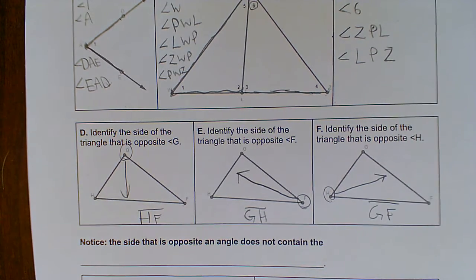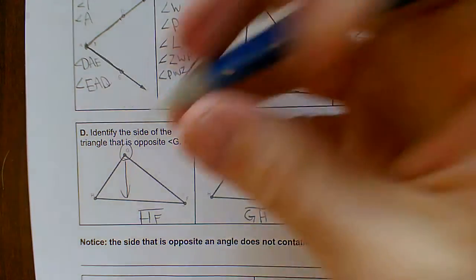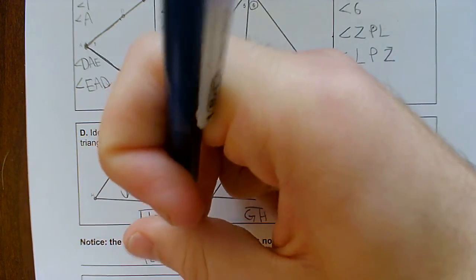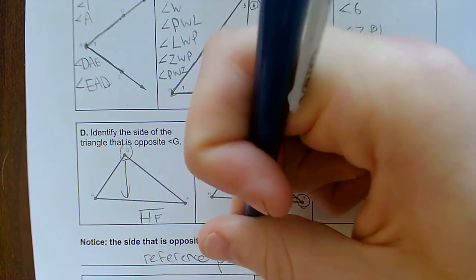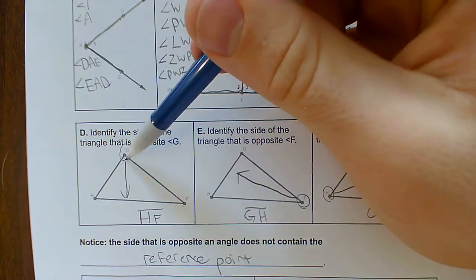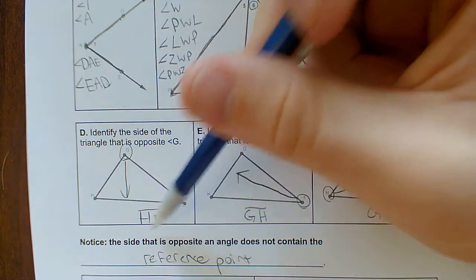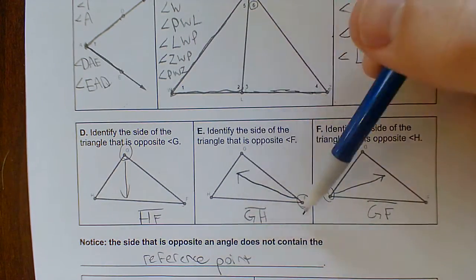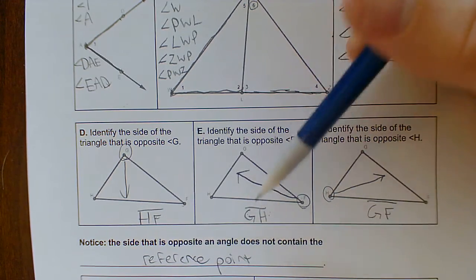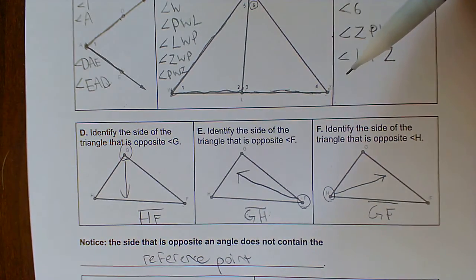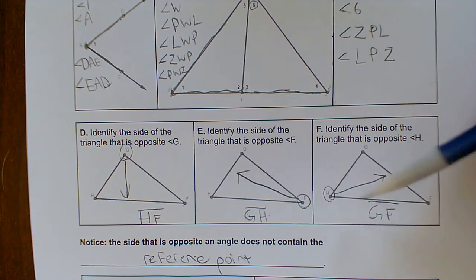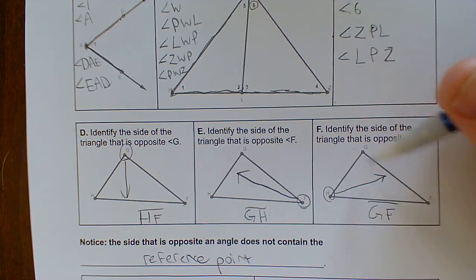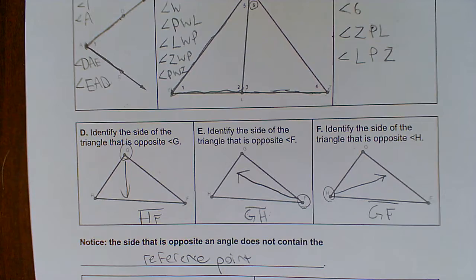Now you might notice something. Notice the side that is opposite the angle does not contain the reference point. And what I mean by that is the side opposite of angle G is HF. There's no G in this segment name. Same thing here. The side opposite of F is GH. There's no F in that. And for the opposite of H, GF has no H in it either. The side opposite of the angle does not have that angle in it. And when you think about it, that makes total sense.